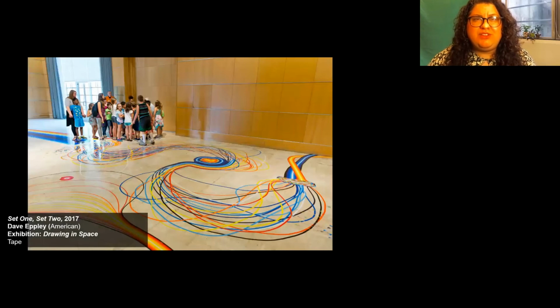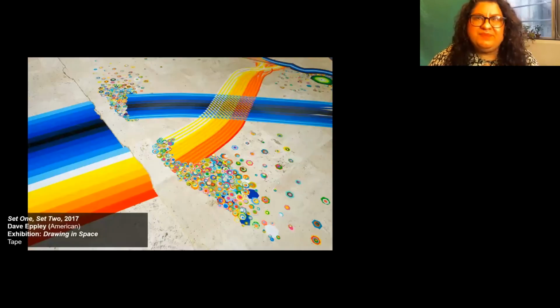Many of the installers had a lot of creative freedom as they were helping him install this, and it was almost like people were creating art together on the Saarinen floor. The creation of this work was extremely collaborative and joyful.